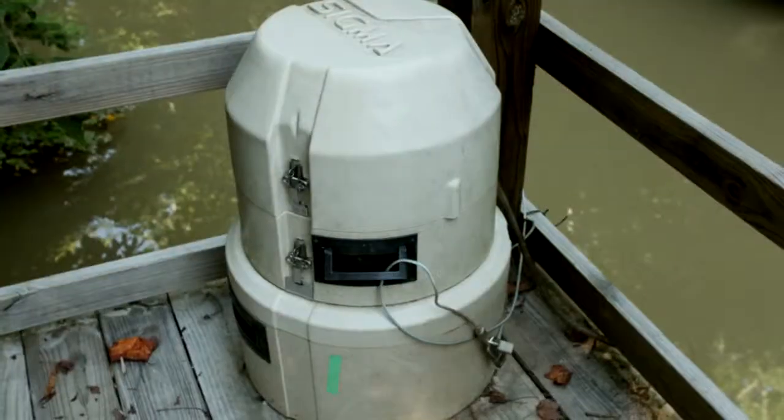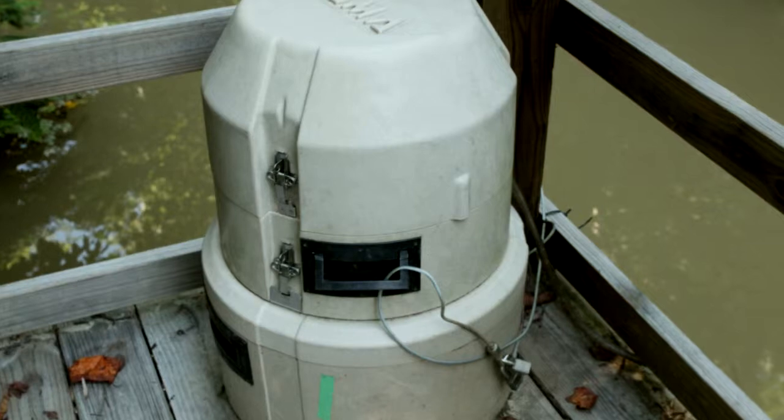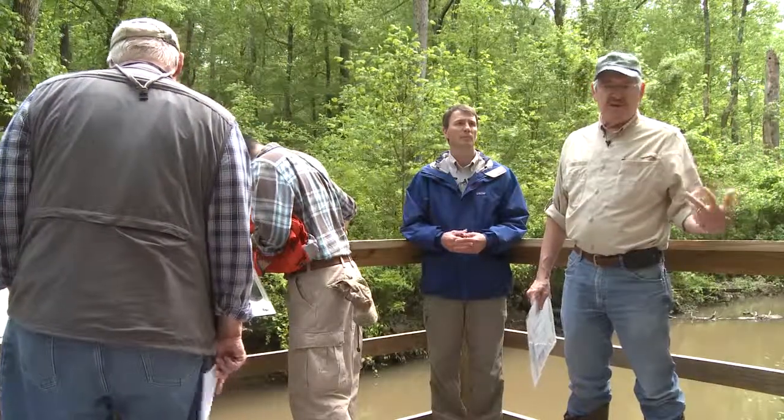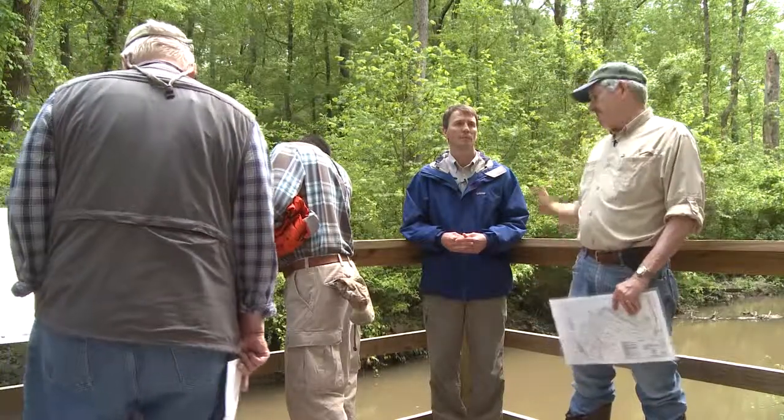We can sample. You've got automatic samplers here to look at water quality. We do this on some storm events, and then we also do grab samples. So this was put in place for the public, but we can also use it for education and for research. So with that, I'll give it to Will.